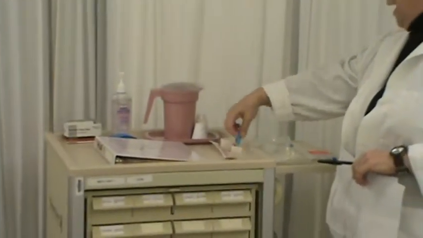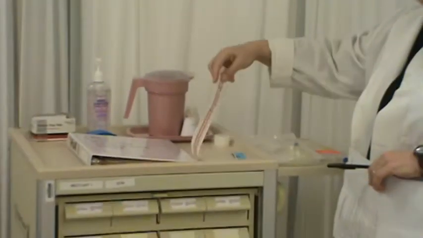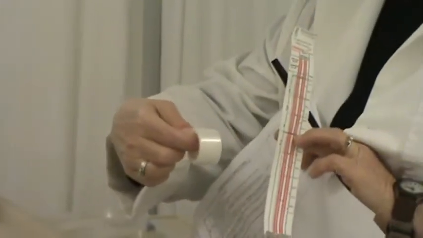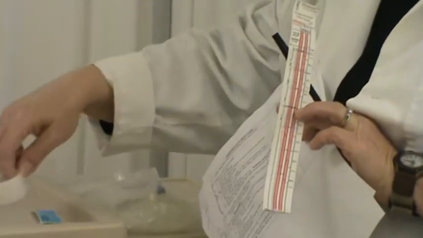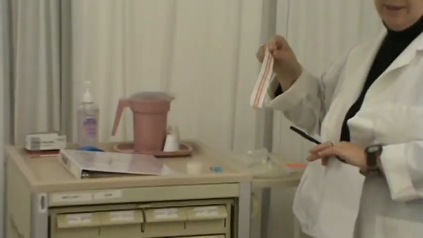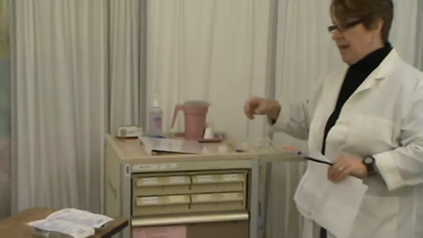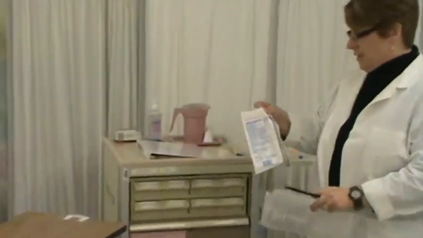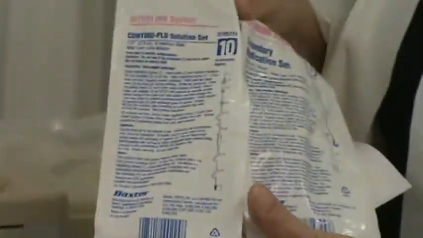You'll have to have tubing labels for the date. You'll have to either have tape or a strip so that you can label your primary bag. It's called a timing strip. You'll get the instruction on that in class. And then you'll have to be able to choose the two proper tubings that you need, the primary tubing and the secondary tubing. And we'll talk through all of that.